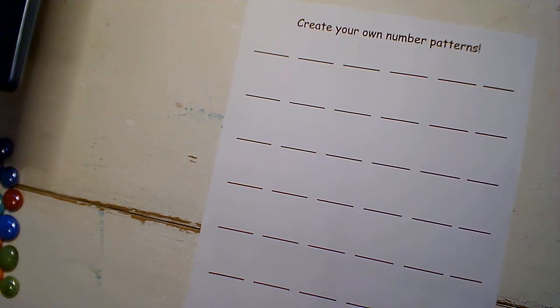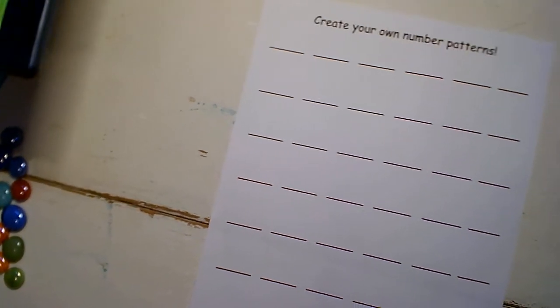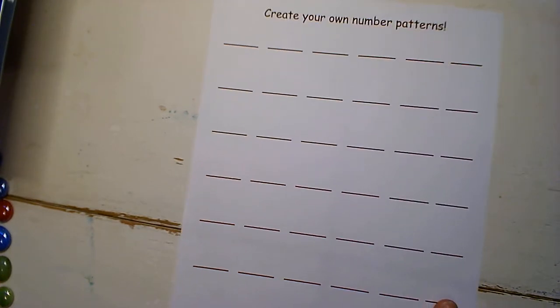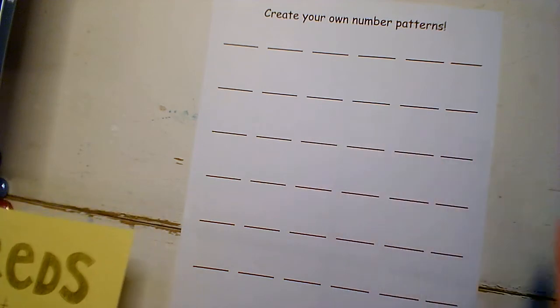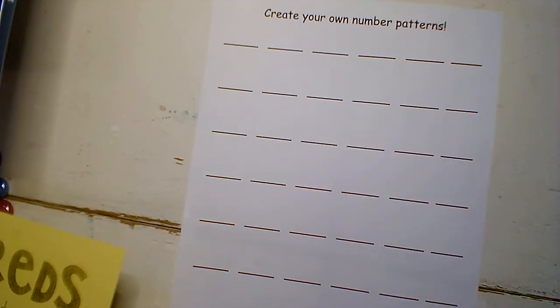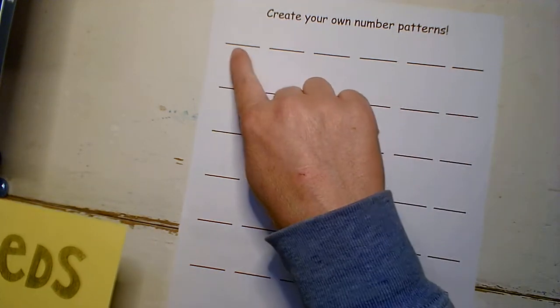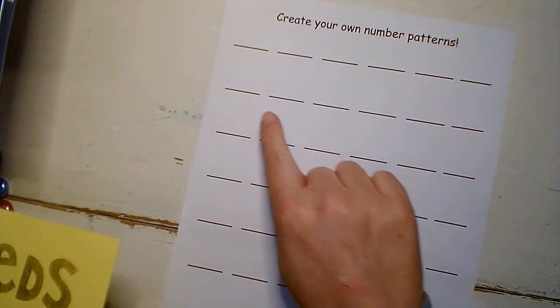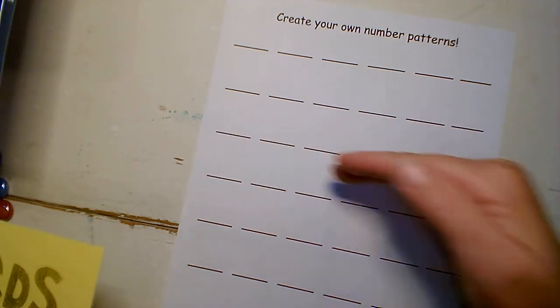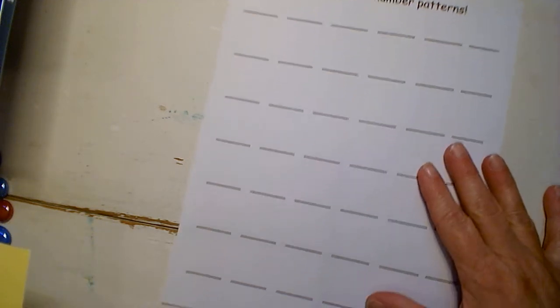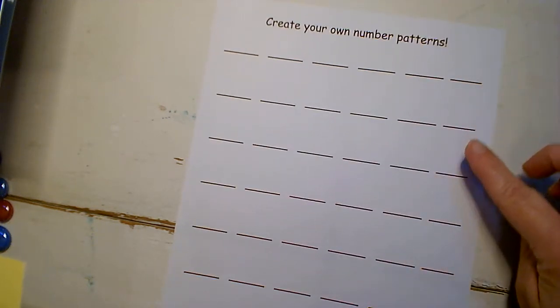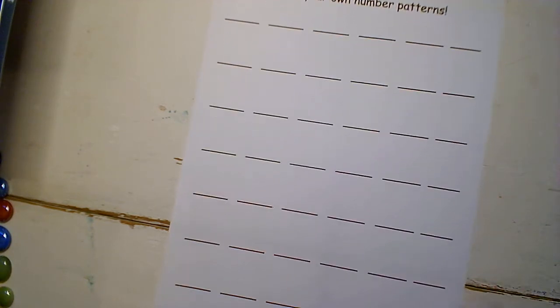Okay, here we are with a really super fun assignment. It's more number patterns, but today you are creating your own number patterns. You're going to create one number pattern here, one here. So on each row going across, you'll have a different number pattern. So in the end, you'll have 1, 2, 3, 4, 5, 6, 7 different number patterns.